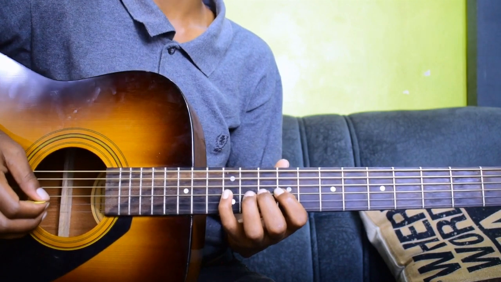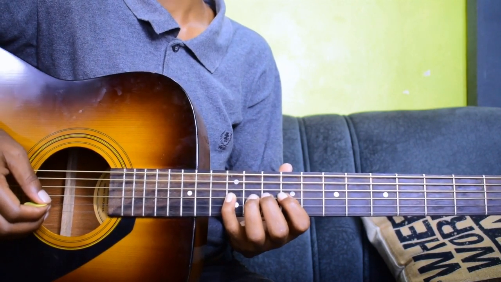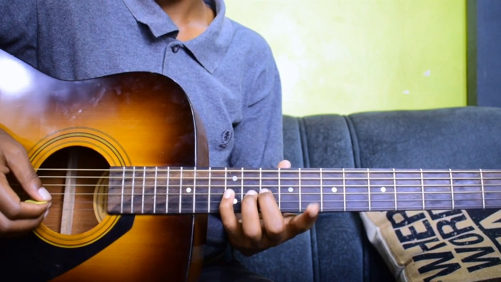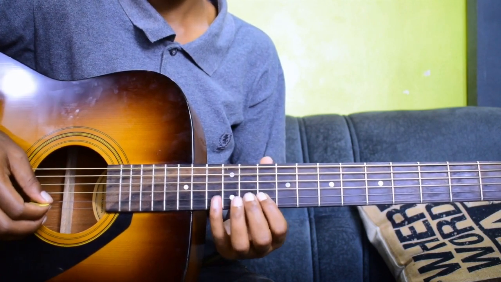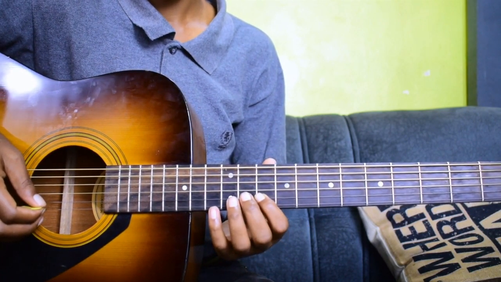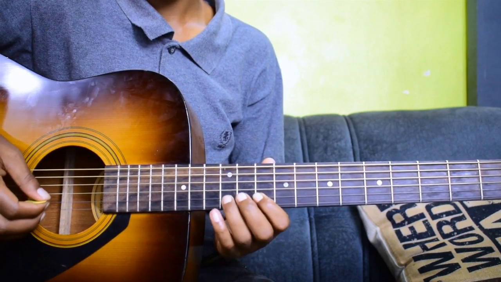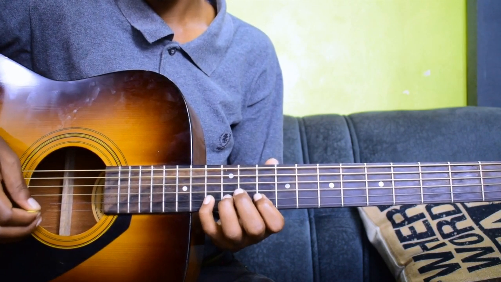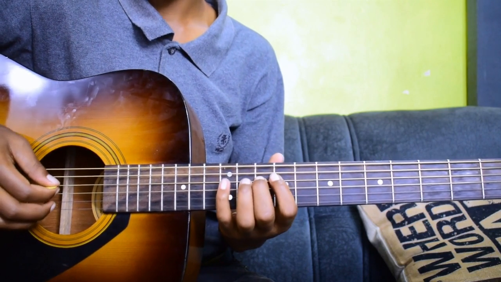And then now at this point we do the scale shift. We shift to the 10th position, and we are using the index finger to do the shift. So the index finger comes and plays this note right here on the 10th fret of the B string. Okay, it's the A. And then the B on the 12th fret and C on the 13th fret. Okay, so we have these now.